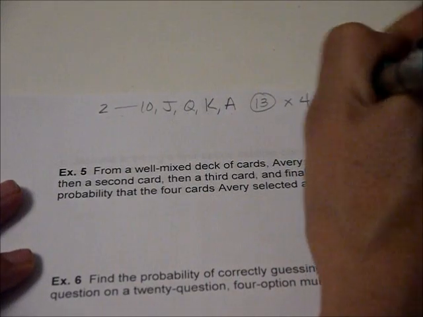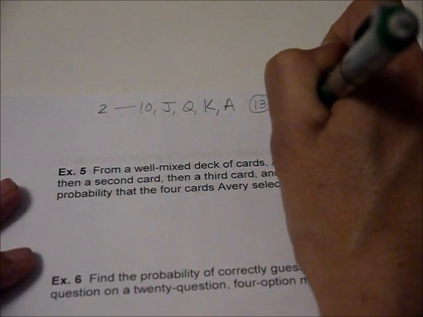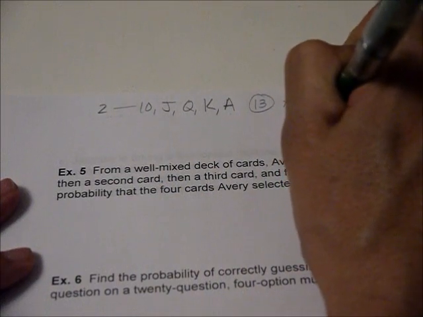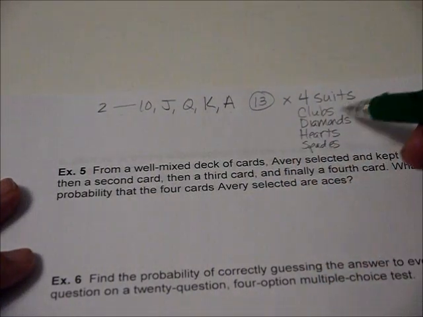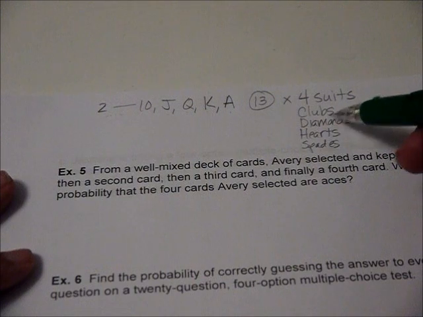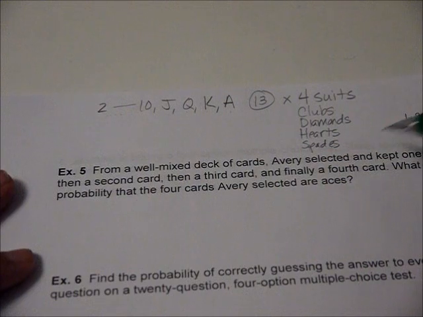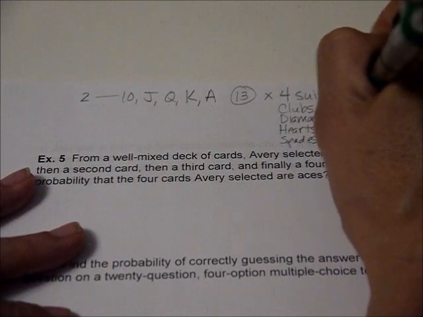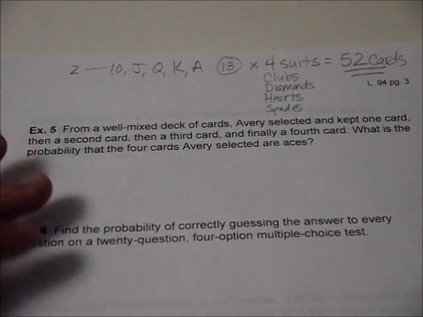What that means is we have clubs, we have diamonds, we have hearts, and spades. Okay, and those are the colored cards. We have red cards, half of them are red. The hearts and diamonds are red, the clubs and spades are black, so half of the deck of cards is red, half is black, and so on. So we have 13 times 4 suits, so there are 52 cards, which you do need to know in a regular deck. Okay, so let's go back to Avery.